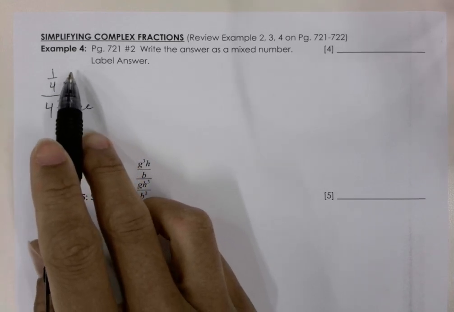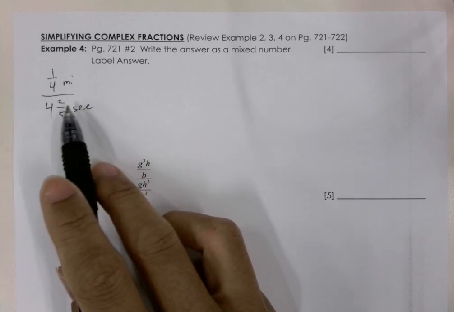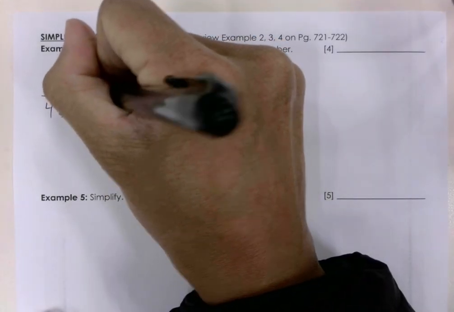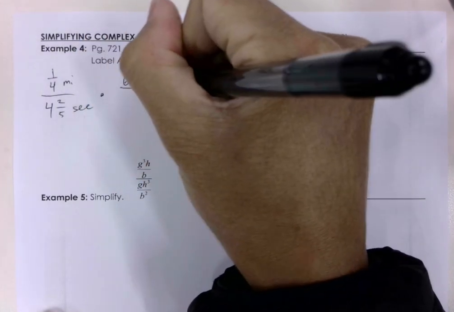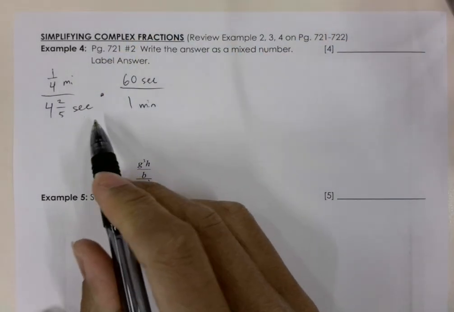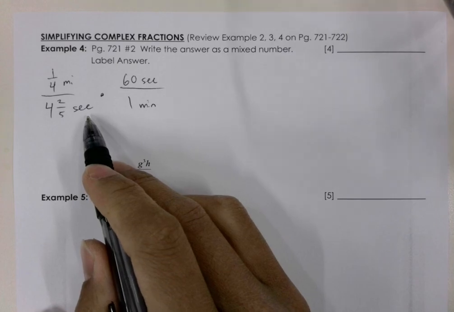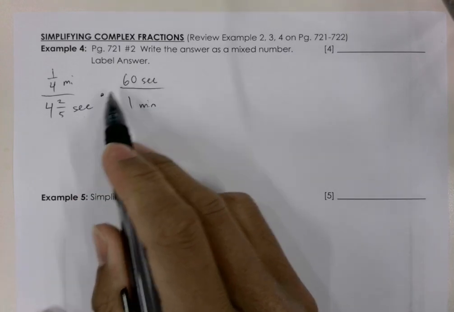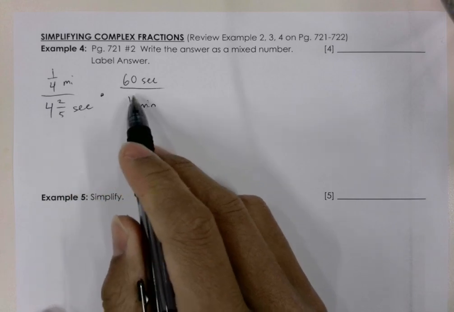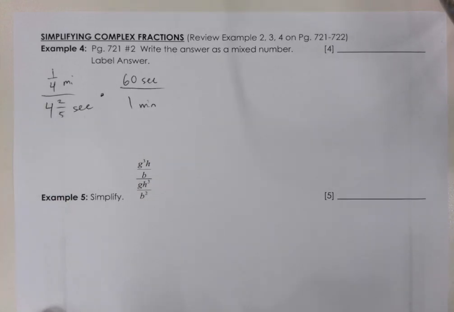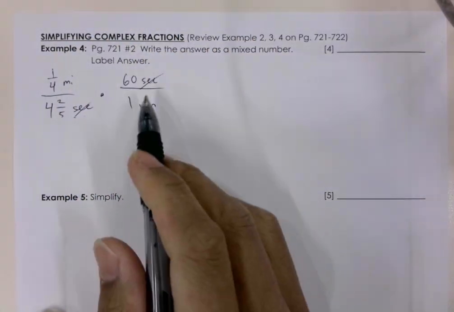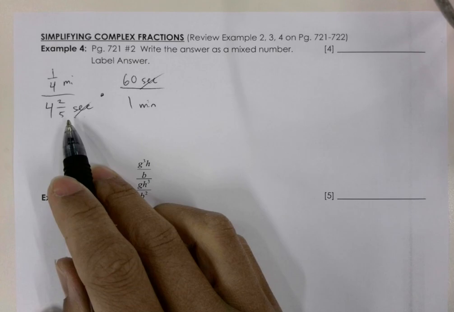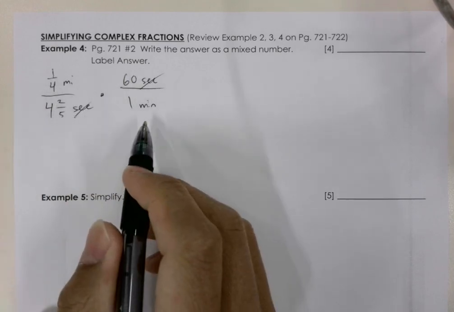So we don't need to convert miles, but we do need to convert seconds into minutes. So how do we do that? We're going to multiply by the ratio 60 seconds over 1 minute. Make sure that the units you want to cancel out are on opposite sides of the quotient so that they cancel out. So our seconds are going to cancel out because we have seconds in the numerator and seconds in the denominator. And then we're going to multiply straight across.